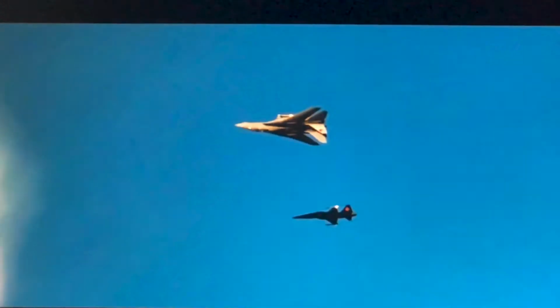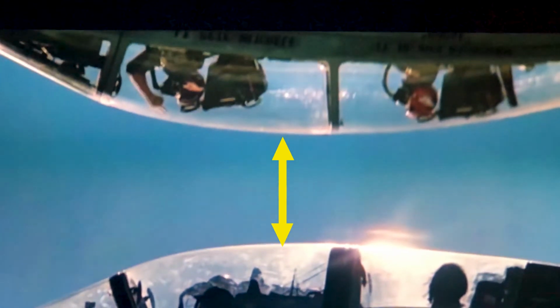Now here's a classic example of this. A famous movie scene where these two jets are flying canopy to canopy because he was inverted. This would be impossible because of the actual reality of the airplanes themselves. In order for these jets to actually be in this kind of proximity, they would have physically collided and resulted in a crash and the fatality of all those involved.